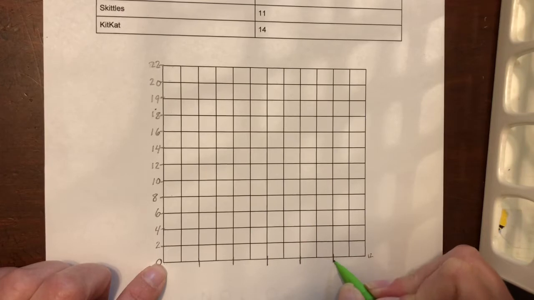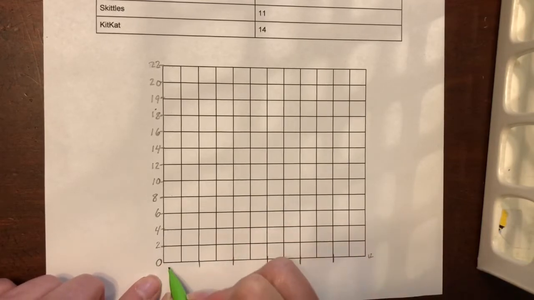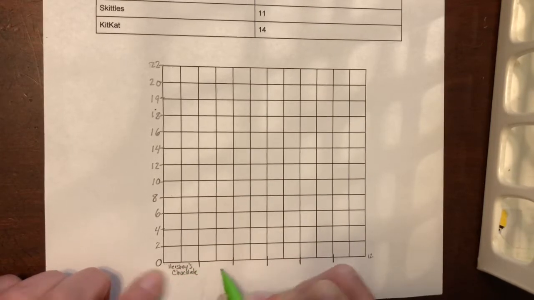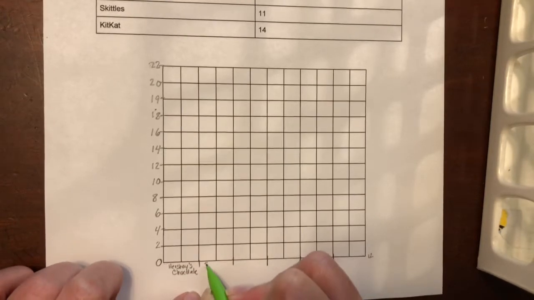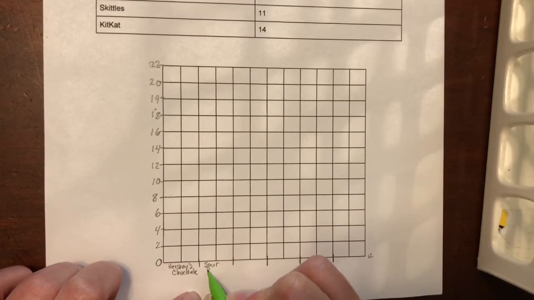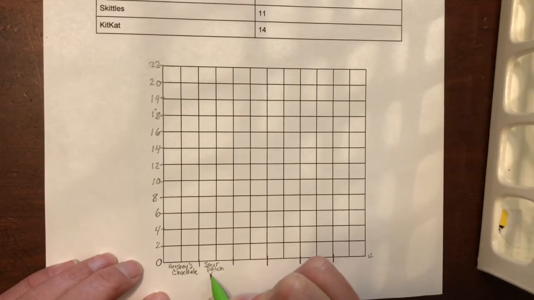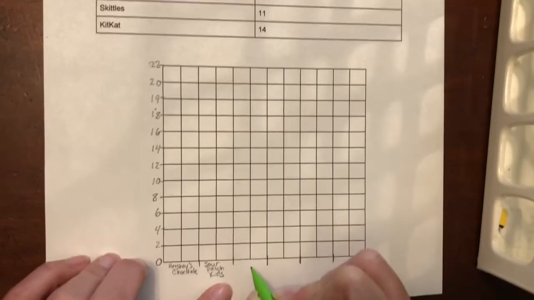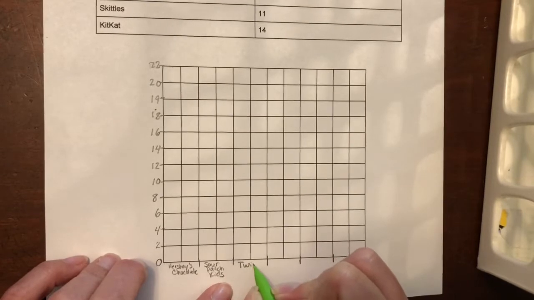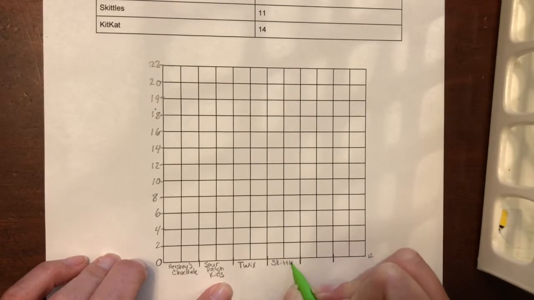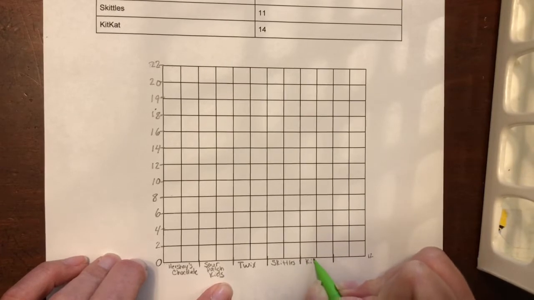I'm just going to draw those lines out a little bit. So that first one is our Hershey's chocolate. The next 2 would be our Sour Patch Kids. The next one over would be our Twix. Then our Skittles. And then finally our Kit Kat.